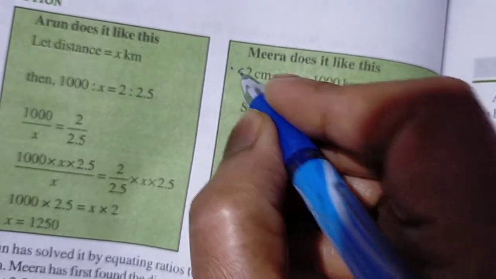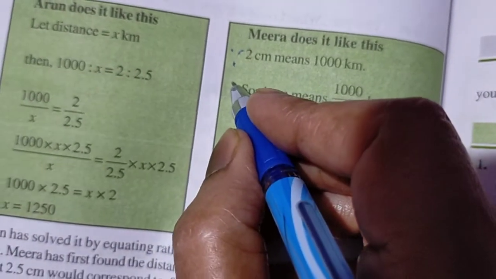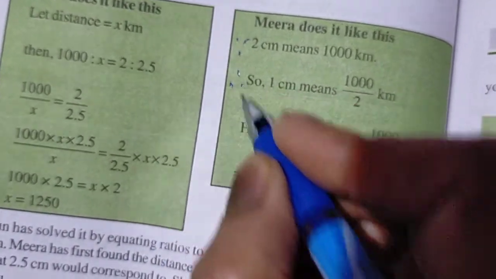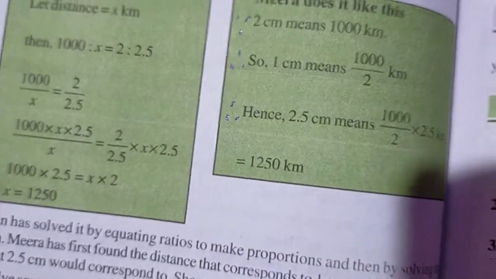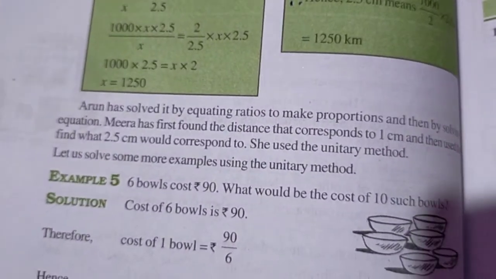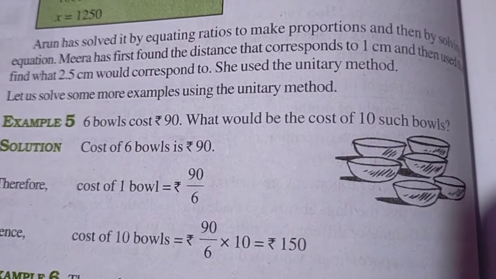This is because. So means so is this. Therefore, or hence. Therefore. That's how you denote. So you can put these symbols also. So you can solve any question by two methods.